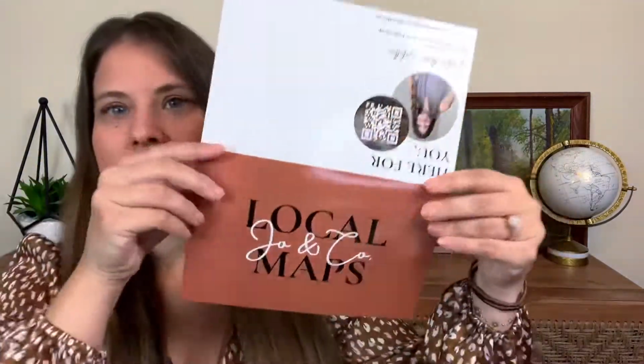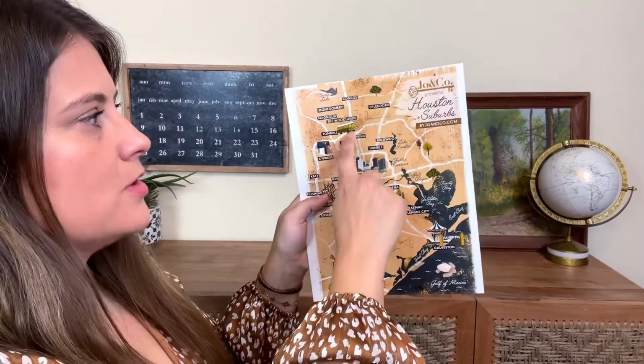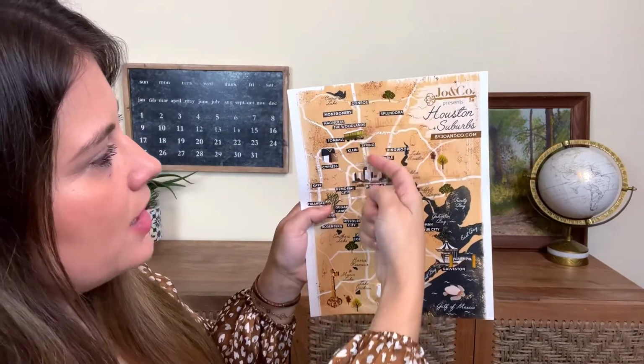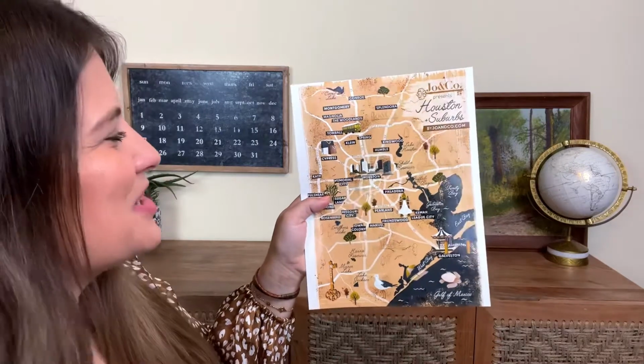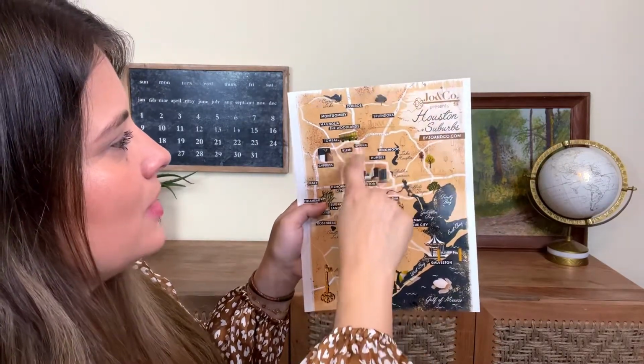Okay, so we have all of these really amazing maps that I had made. So here's the front of it. I can fold it over and mail it to you if you like. Here's all of Houston. So this is Grand Parkway 99, you can see it. This is I-45, so it goes all the way up to Conroe, Houston, all the way down to Galveston, the Gulf of Mexico. So Spring, I kind of break it up like this.